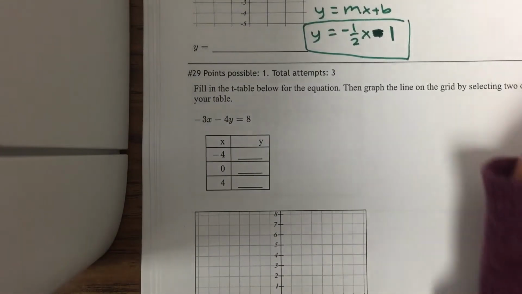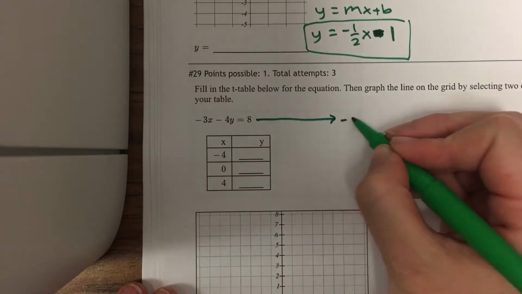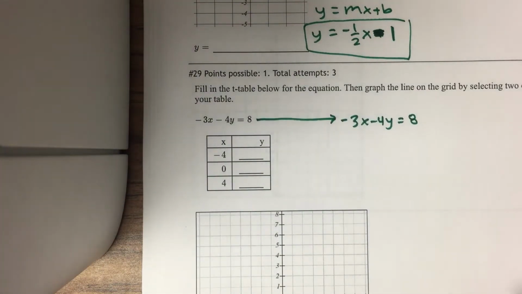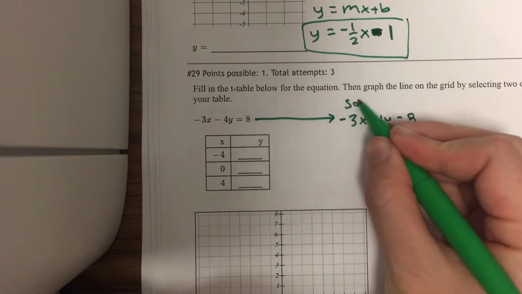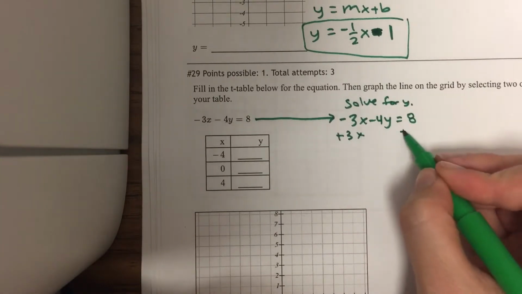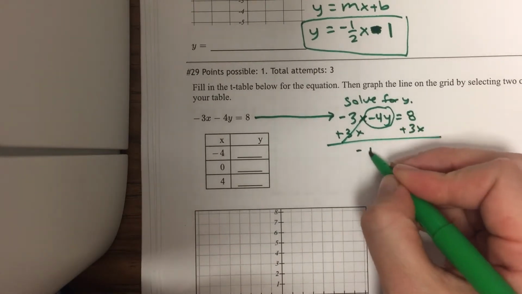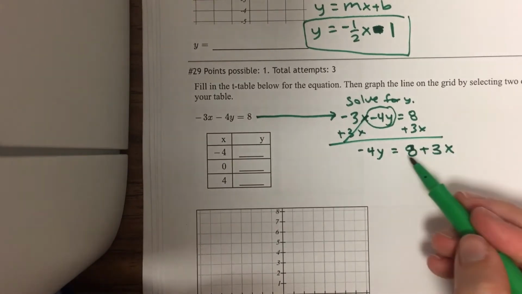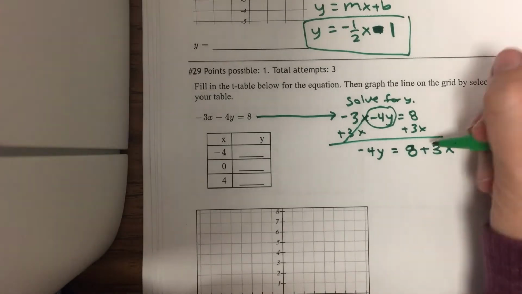Next one, fill in the table below for the equation, then graph the line. This does not look nice right now. Right now, that is in standard form, but I want it in slope-intercept form, so I'm going to solve for y. So we're going to add 3x, because I want this piece by itself. And we're left with -4y equals 8 plus 3x. Remember, I'm not picky about the order, as long as you make sure to keep the sign with the number that it's attached to.